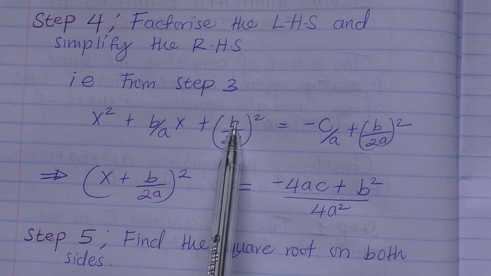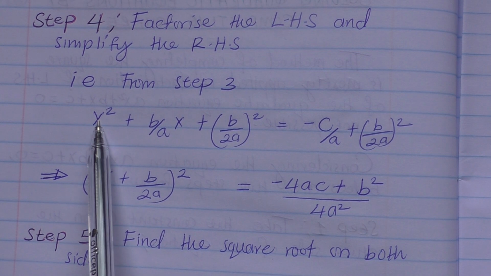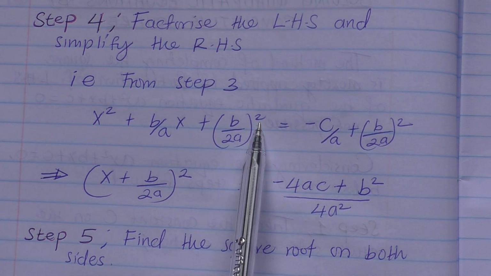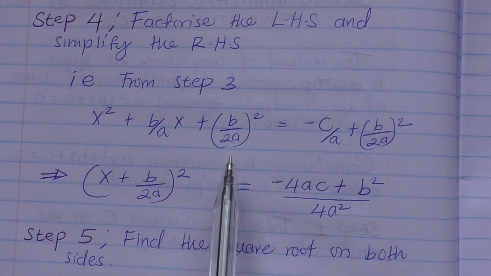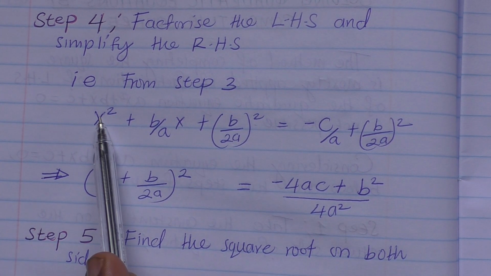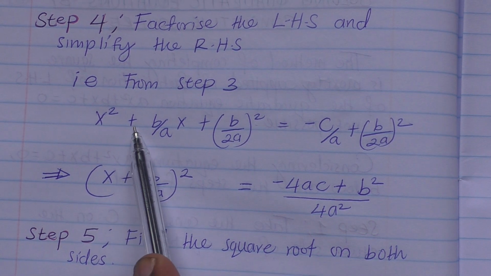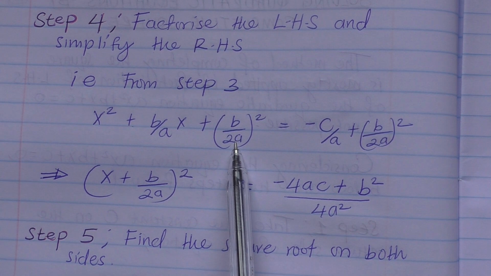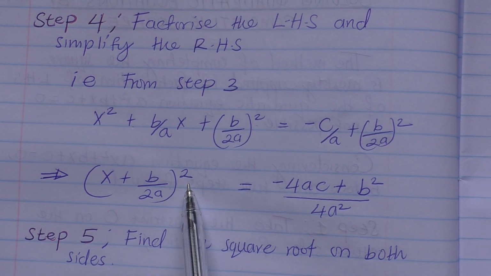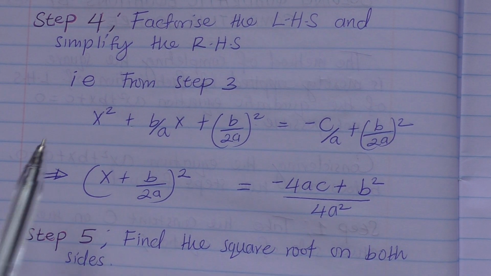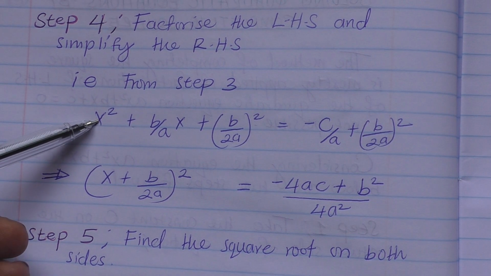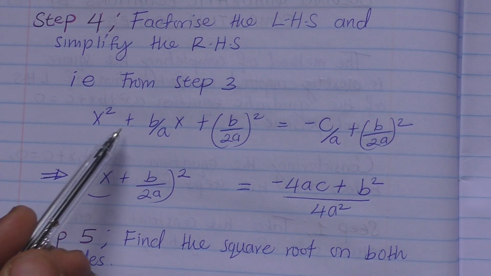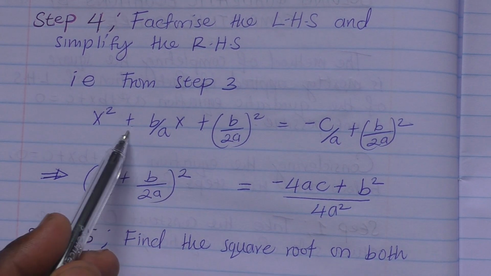We are considering the squares, the x squared and the b over 2a squared. We bring x, take this sign, then we bring them in a common bracket and give them a common square. Come again. We are taking x plus this one. But why plus? We are considering this sign.